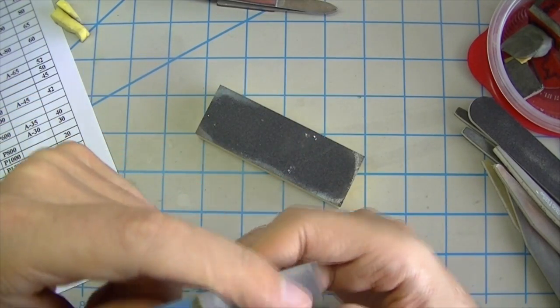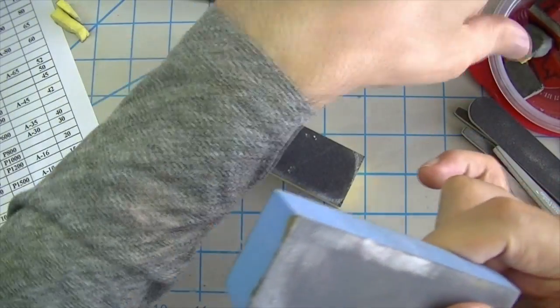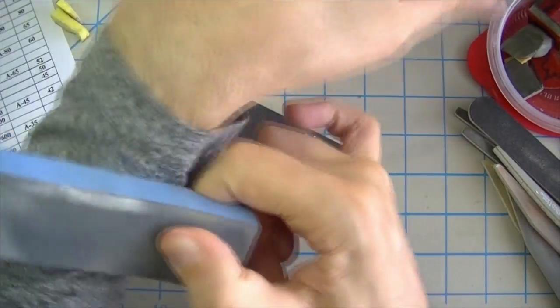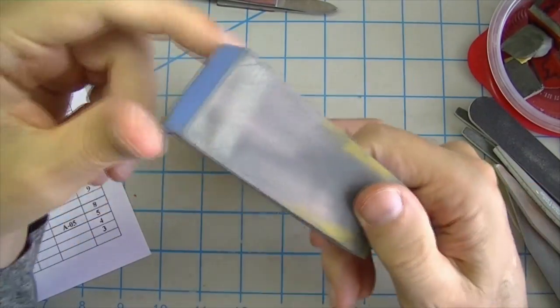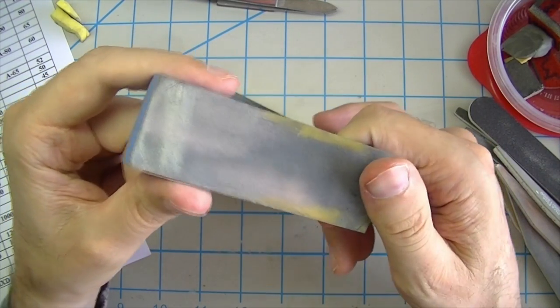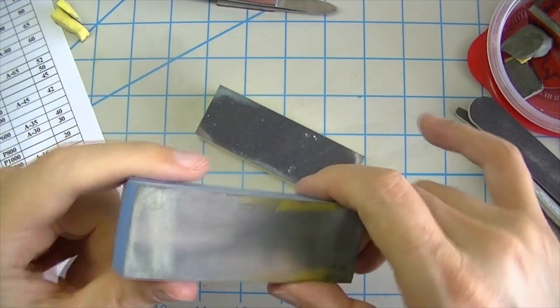But if you don't have time for that, you can just rub the dust off on the cloth of your shirt or your pants leg or whatever, and that cleans off probably 80% of it, and you can keep working and then go scrub them out in the sink with a toothbrush later on.